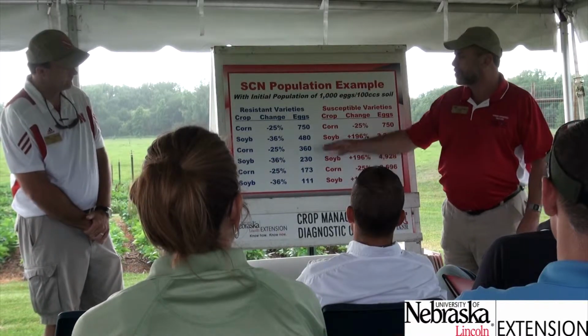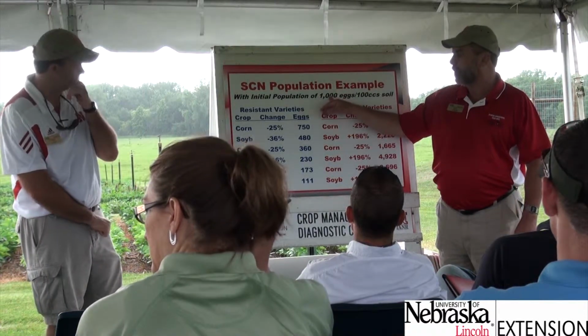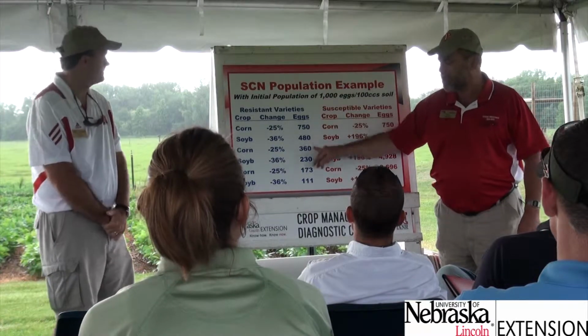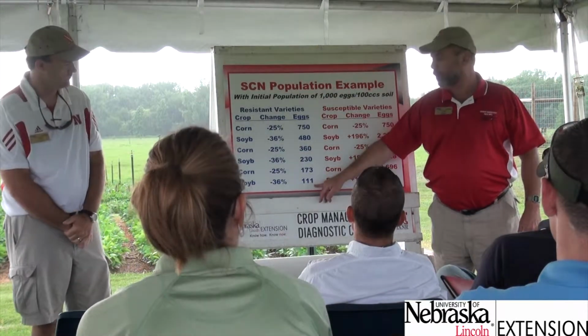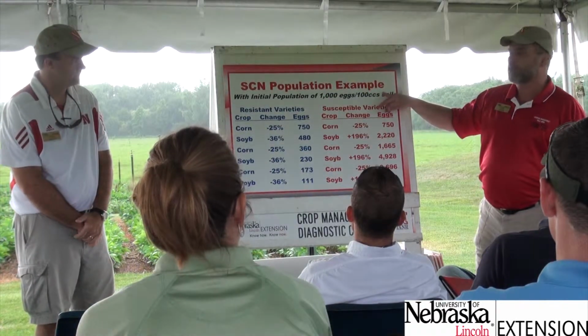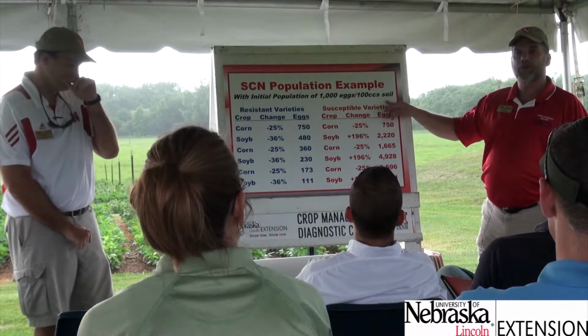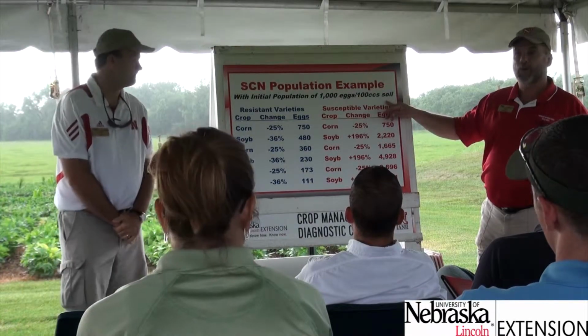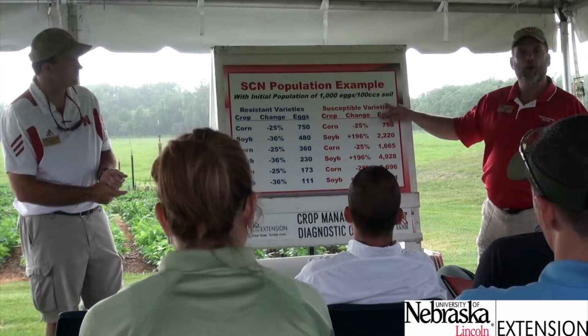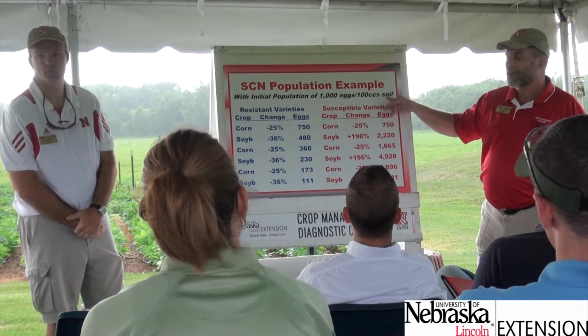So, resistant or susceptible, we get a 25% reduction from corn, then an increase or decrease with resistant or susceptible beans, and so on. After 6 years, that initial population from 1,000 in this hypothetical situation is down a little bit over 100. Conversely, where we started with the initial population, we planted susceptible varieties. We didn't know it was in the field, we didn't sample.